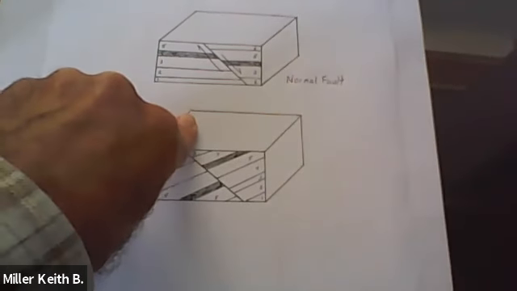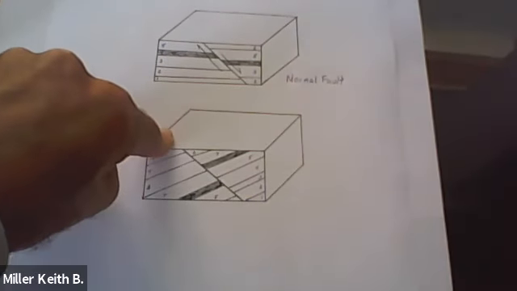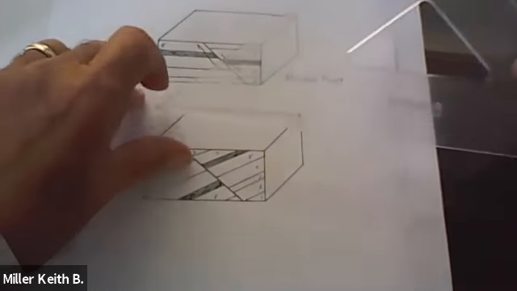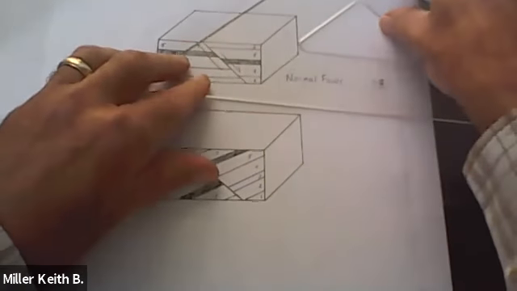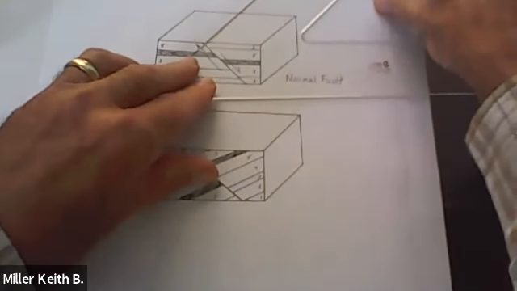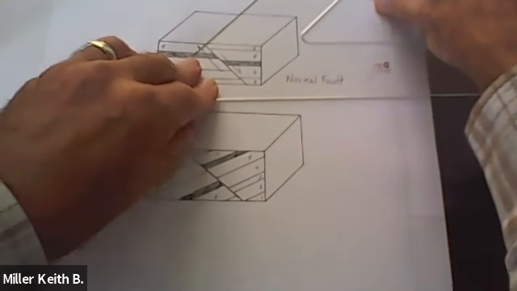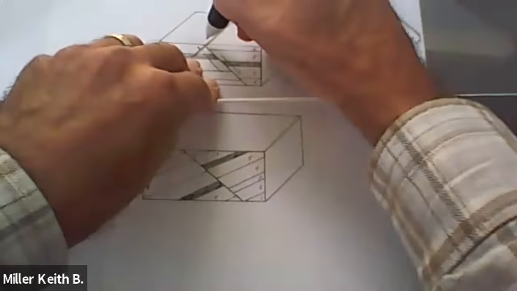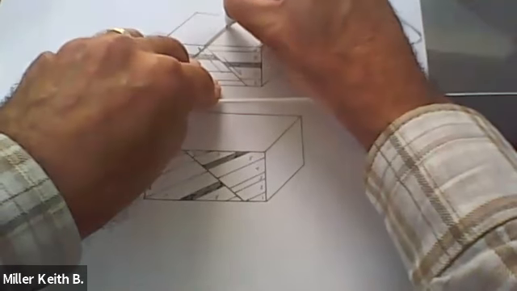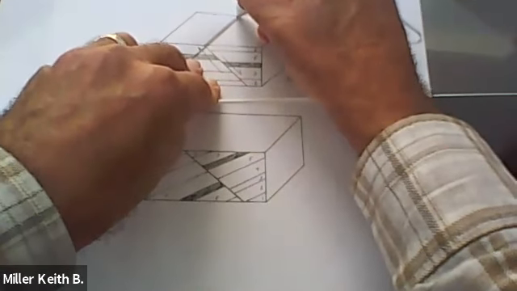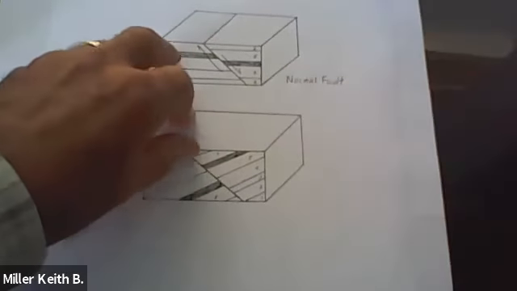So this is a normal fault. We're not given the orientation of that fault, so I'm just going to assume for this diagram that the fault is going to strike north and south. So that's the trace of the fault.